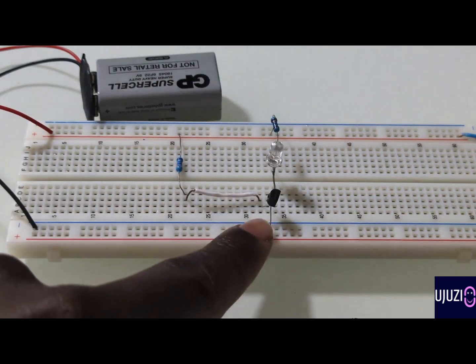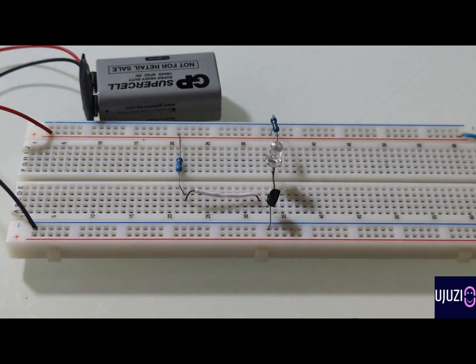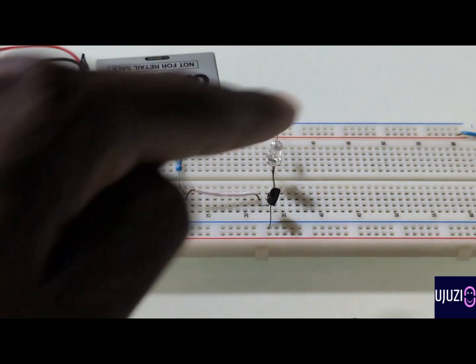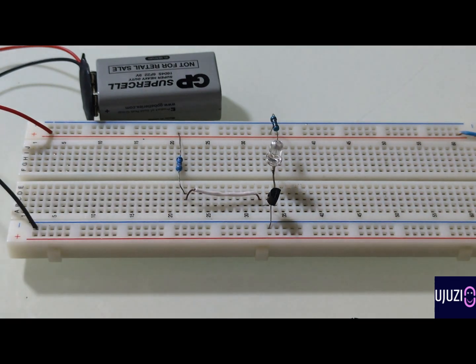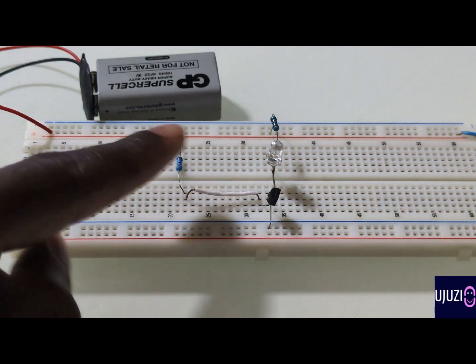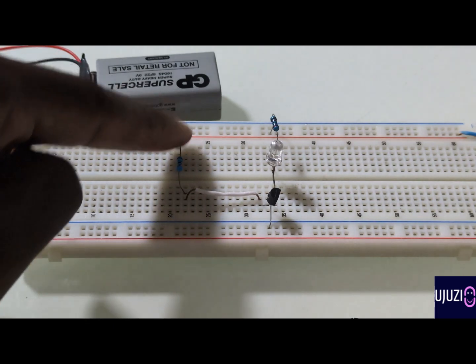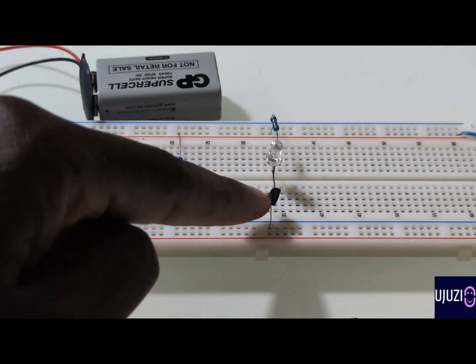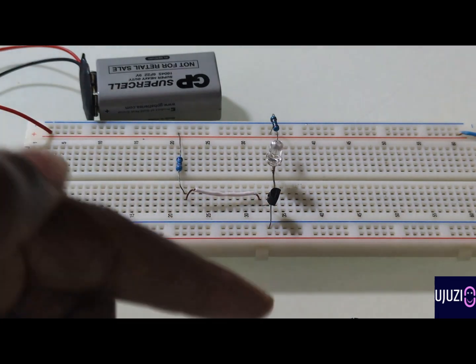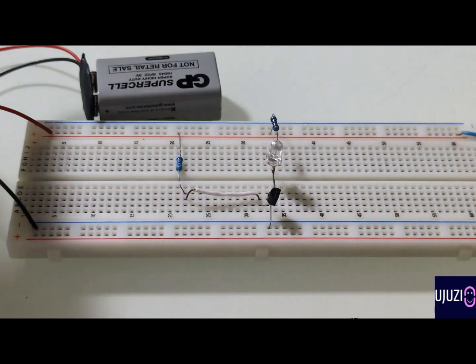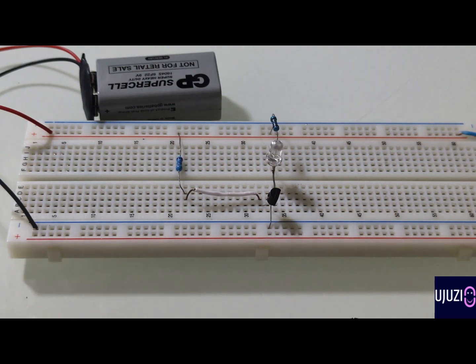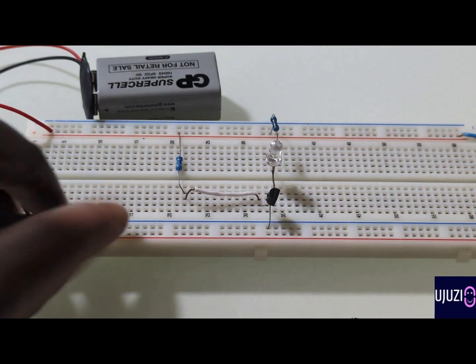But the transistor does not allow anything to flow between its two terminals if the input base terminal is not activated using a voltage. That's why we need to inject some sort of current, base current, into the base to enable the collector and emitter, the two terminals that are like a loop to complete the circuit, and everything now can work well.